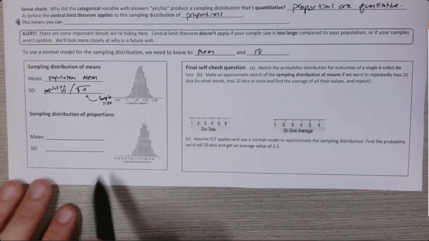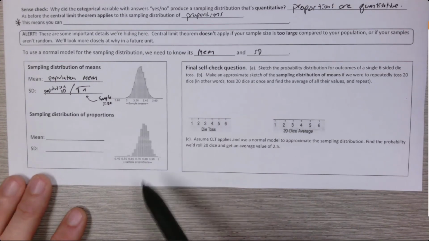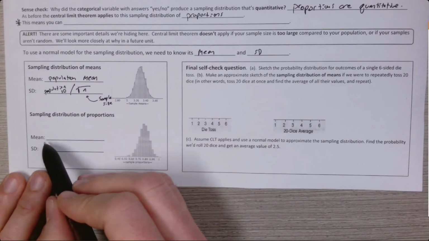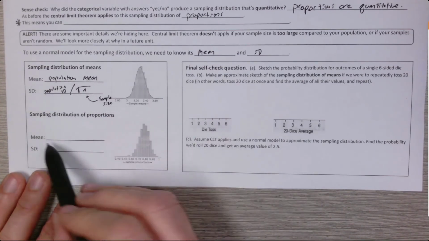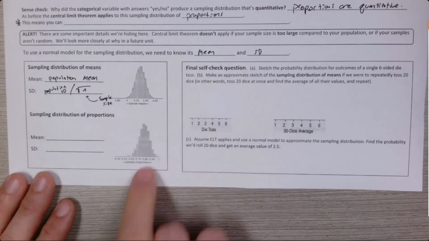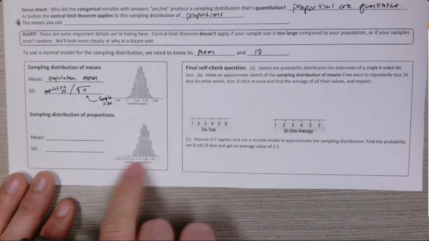All right, it's a little bit different if you have a sampling distribution of proportions. So in this case, the mean isn't different. If the sampling distribution mean was the same as the population mean, it's telling you a proportion, right? Because on the x-axis here, we have all the different proportions.